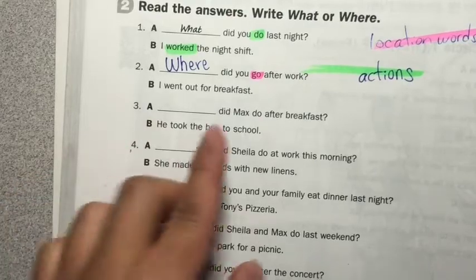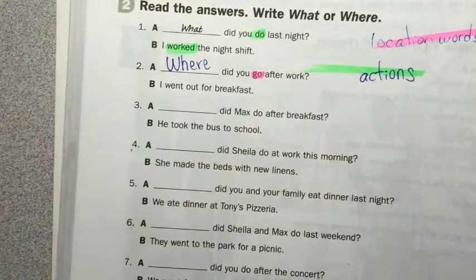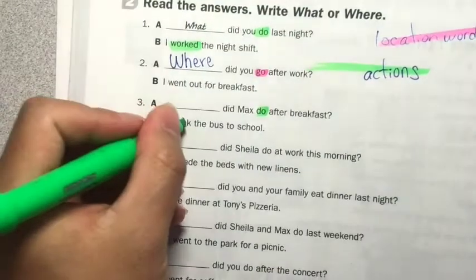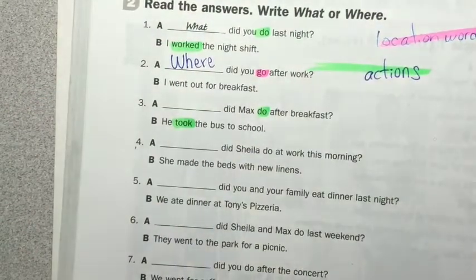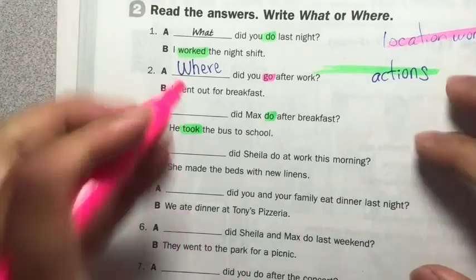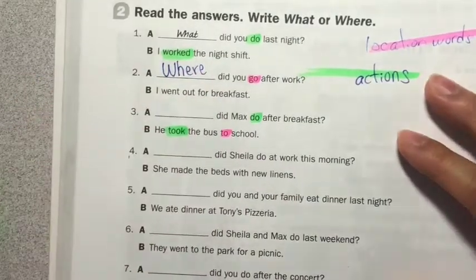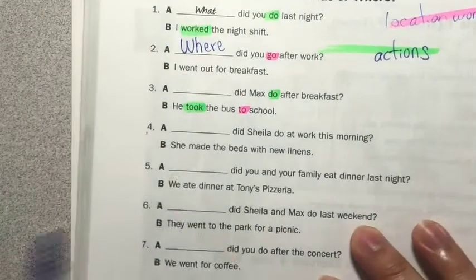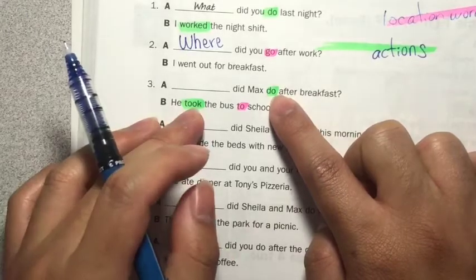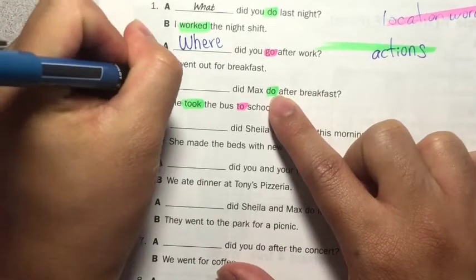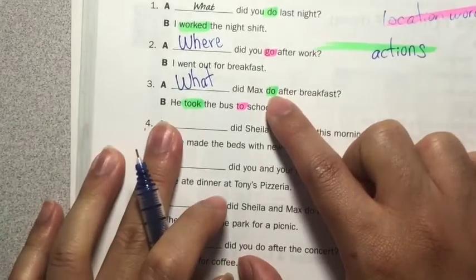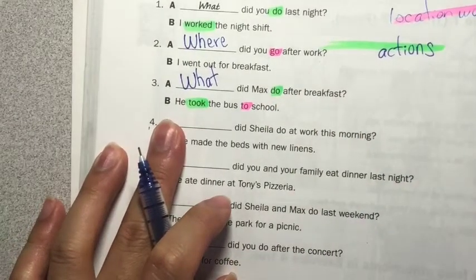Number 3, blank did Max do after breakfast? We have a do question. He took the bus to school. I'm just going to mark the location word here, to school. But because the question has the word do, then we know it's talking about an action. So we use the word what. What did Max do after breakfast? He took the bus to school.